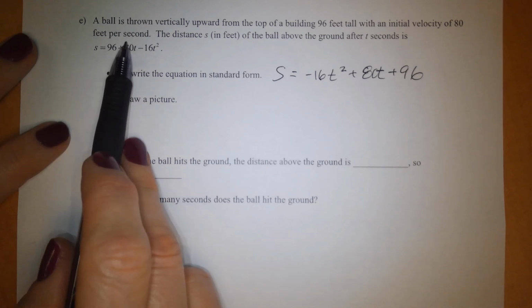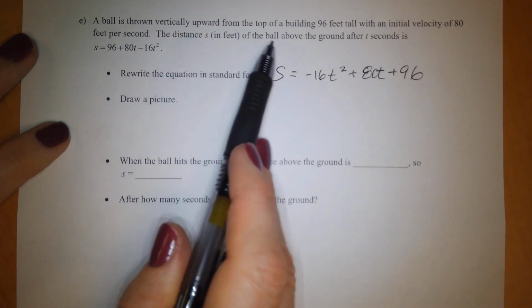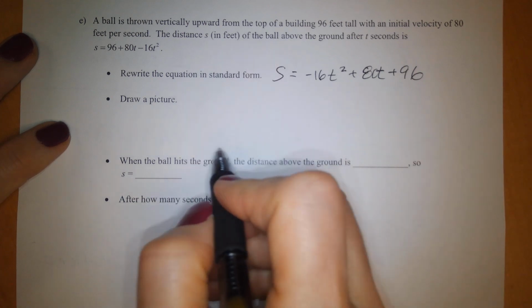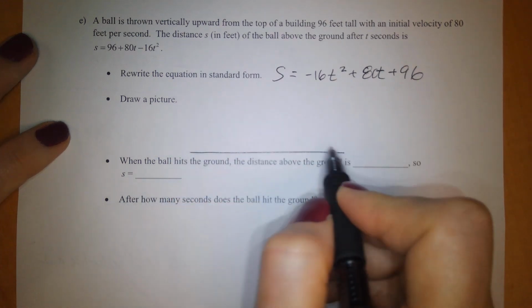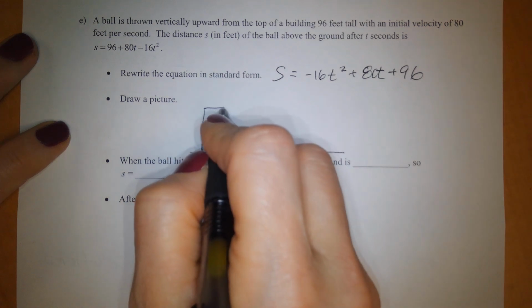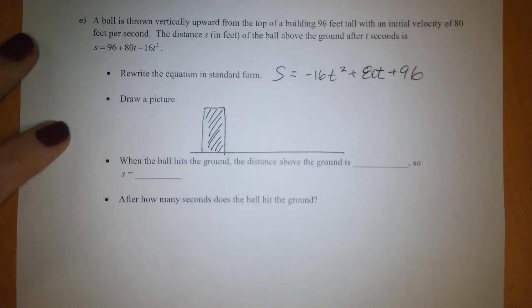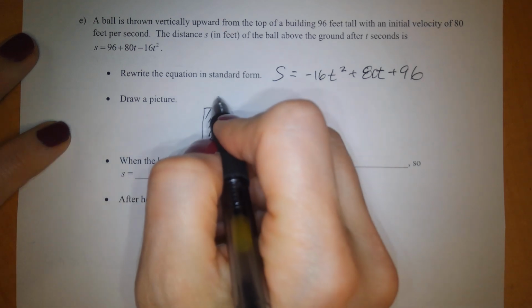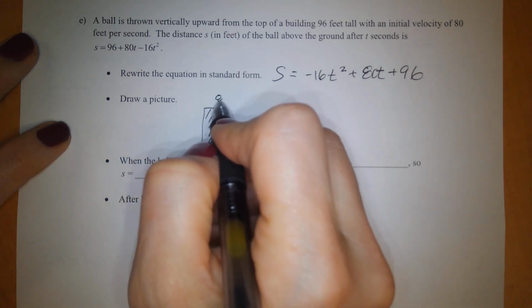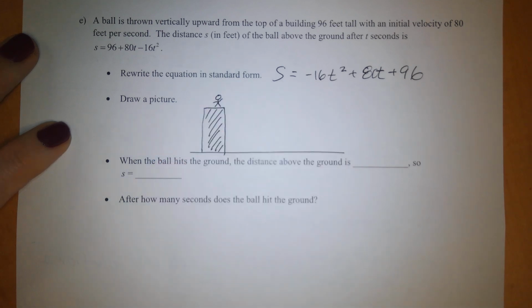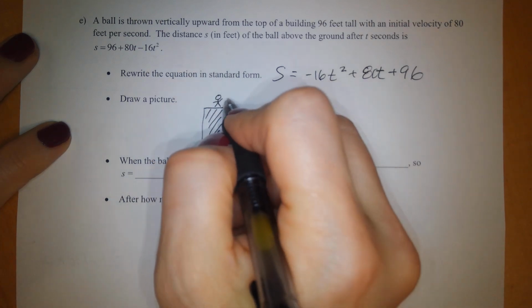We know that this ball is being thrown vertically upward from the top of a building, so I'm going to draw a building. And someone is standing at the top of this building and throwing this ball vertically upward.